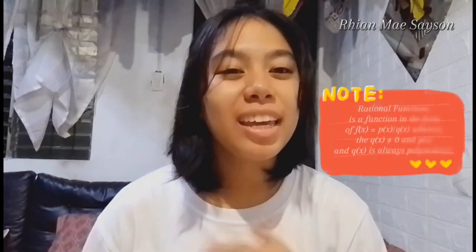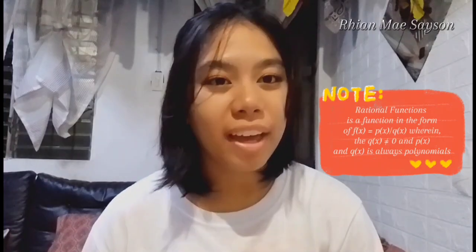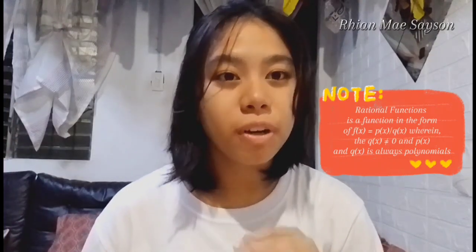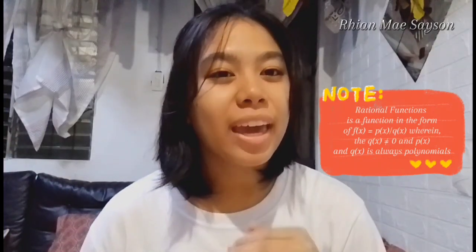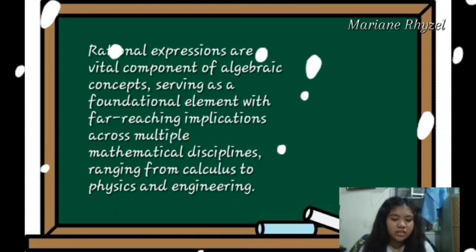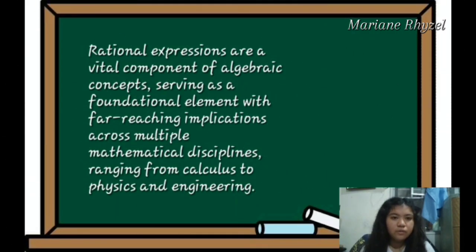What is rational function? A rational function is a function in the form of f of x equals p of x over q of x. So it would look like a rational expression. But what is a rational expression? A rational expression is basically a function in which both the numerator and denominator are polynomials, or the p of x and the q of x are polynomials, with the condition that q of x is not equal to 0.